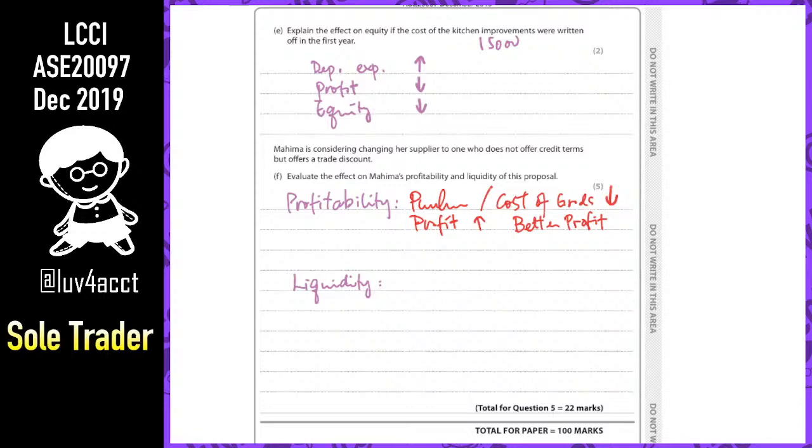If you have to think one more step ahead, then you have to say this is only true if you are not having any early settlement discount, that is discount received.